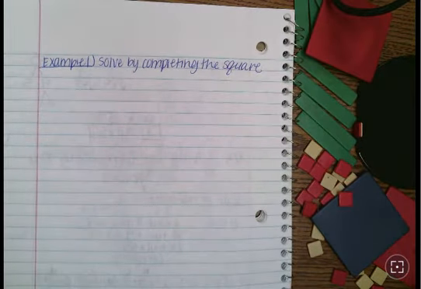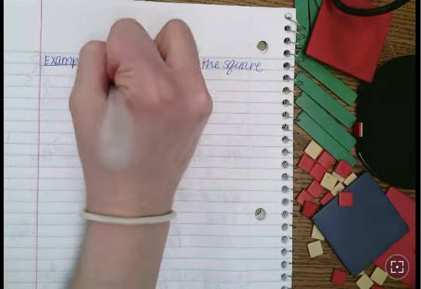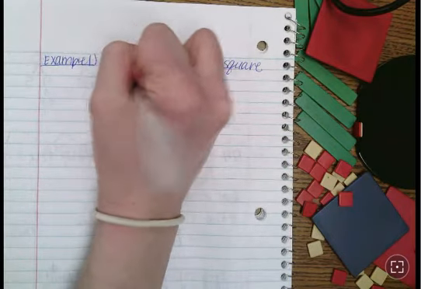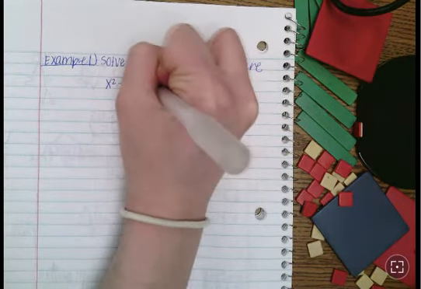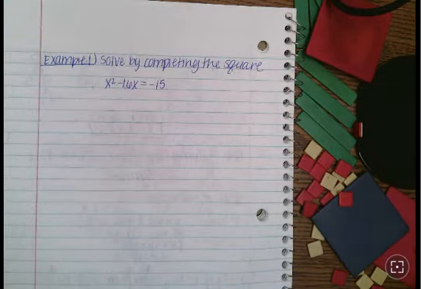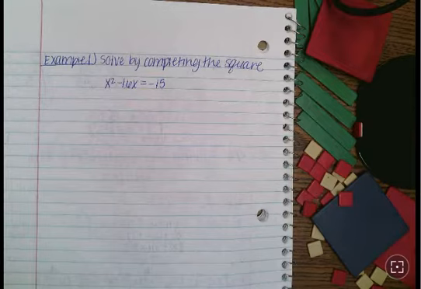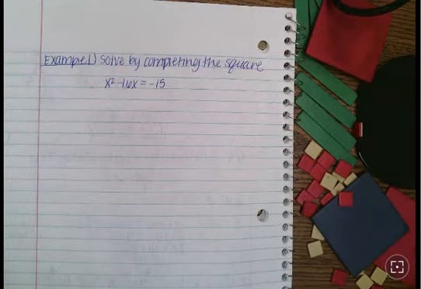Okay, and so we're going to solve x squared minus 16x equals negative 15. Now normally I would tell you, oh, you need to set it equal to 0. But when you're completing the square, it's actually helpful if your x terms are on one side and your negative 15 is on the other. There's a way for you to do it where it's set equal to 0, but this is actually a little bit easier for us, and I'll show you why here in a couple steps, okay?